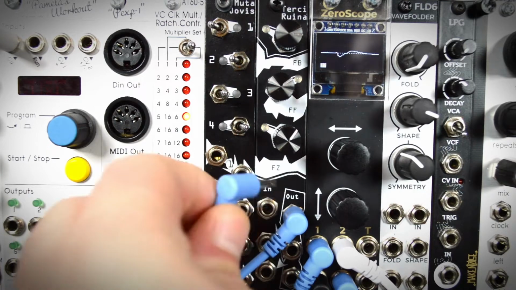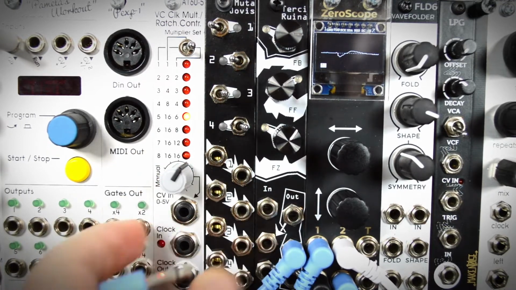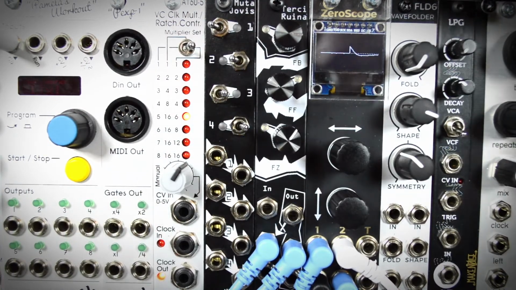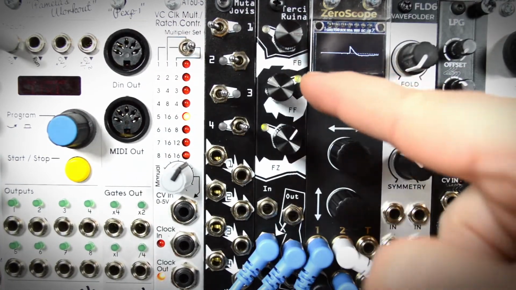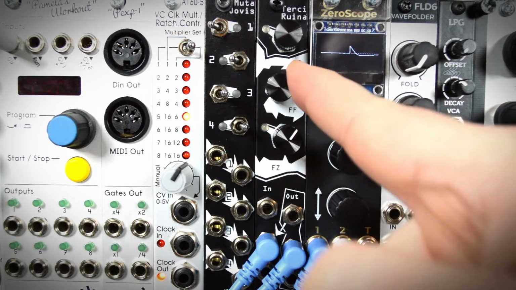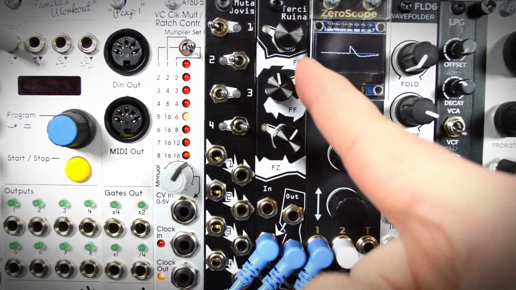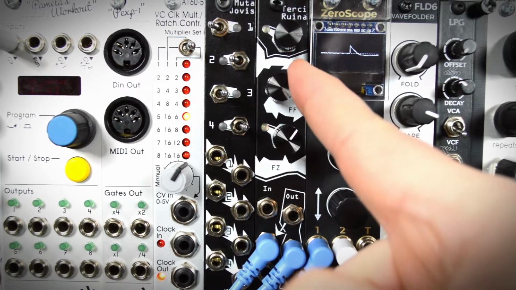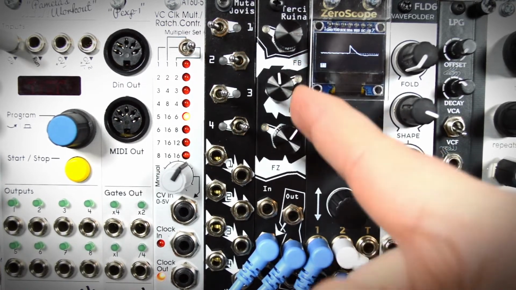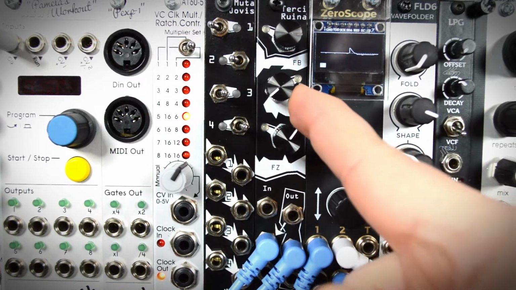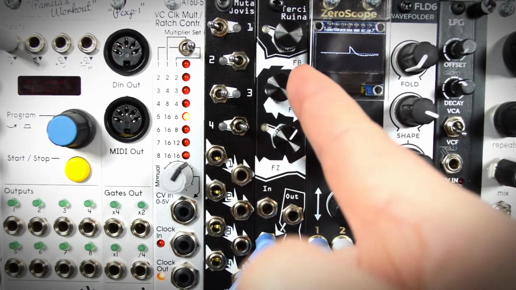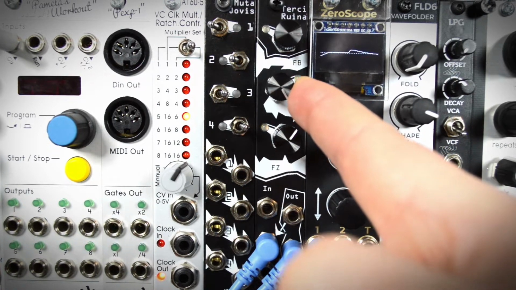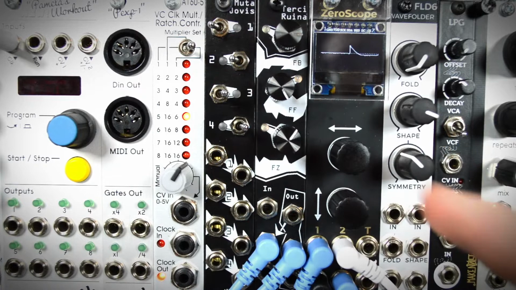Let's take a look at it through the FF distortion. It's a little sharper. We have a ramp down looking shape here. As we turn it up, it just gets a little bit bigger. But that's about it. It's just an interesting shape.